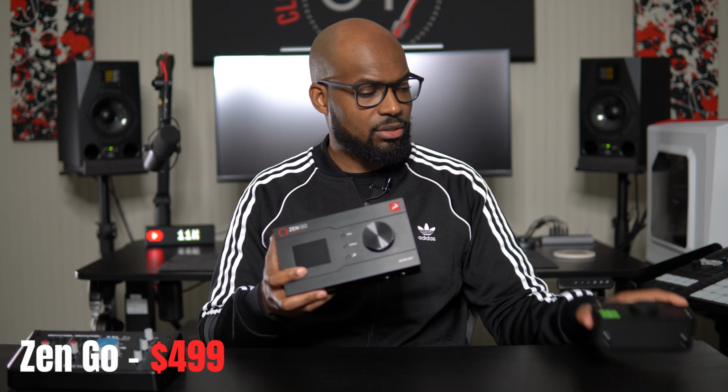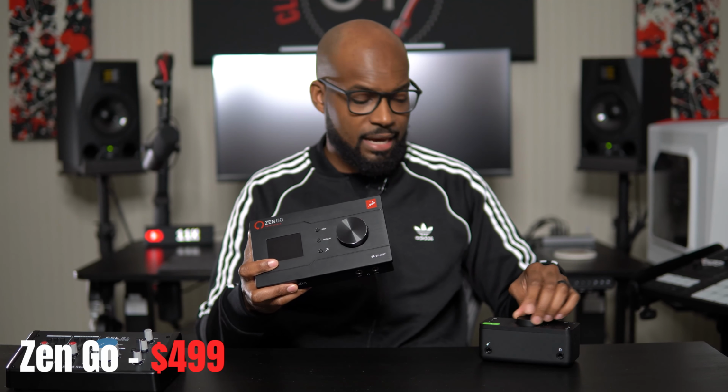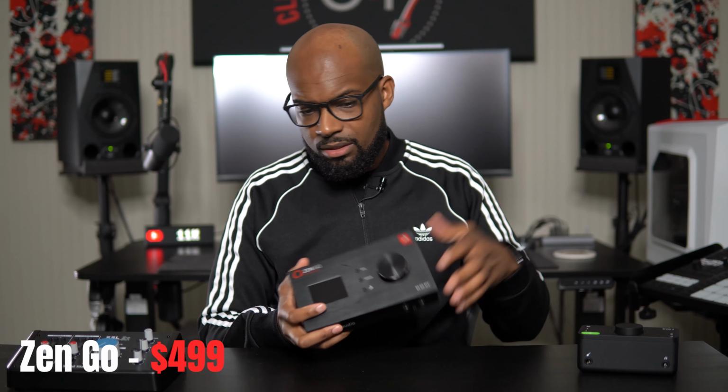The ZenGo comes in at around 500 US dollars. So this is the more expensive one, but you have to take into consideration all of the extra features that you do get with this audio interface. You also have a nice digital display here, whereas on the Evo you only have the LED lights around the volume knob, which is not super necessary, since you're listening most of the time instead of looking at displays anyway. So yeah, ZenGo, 500 bucks.